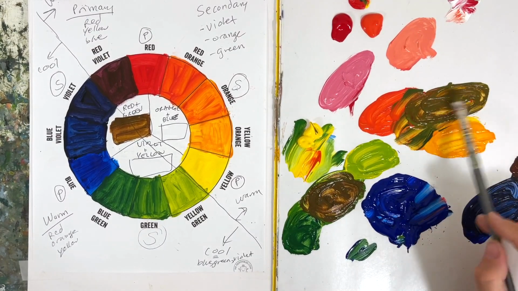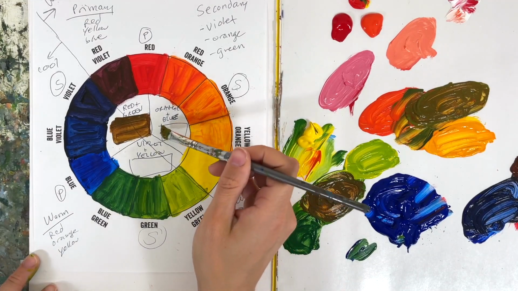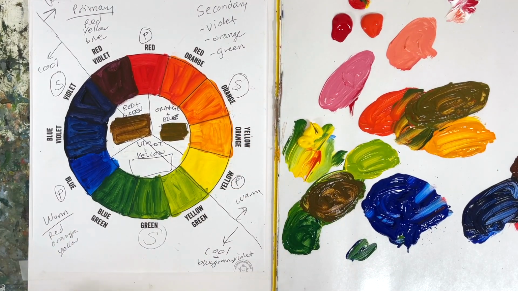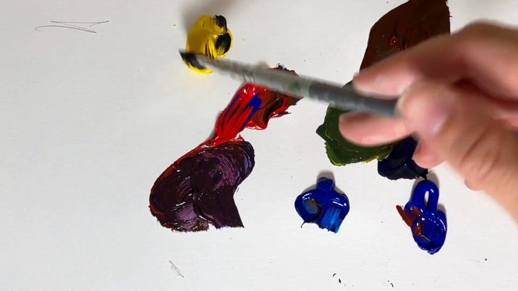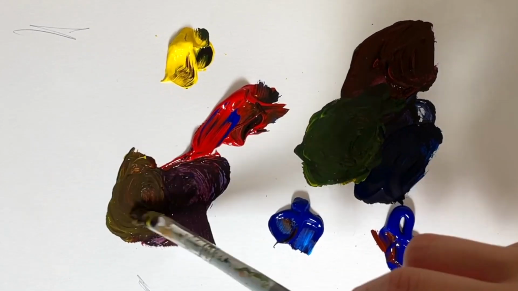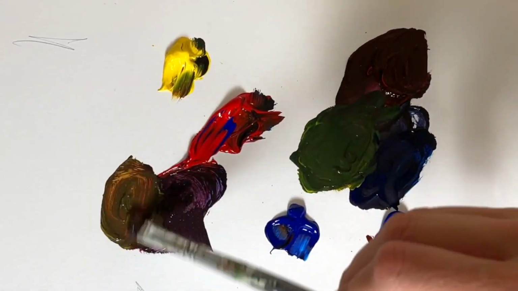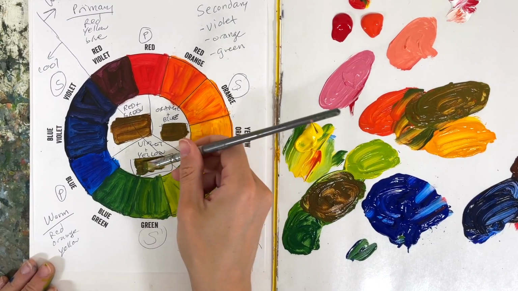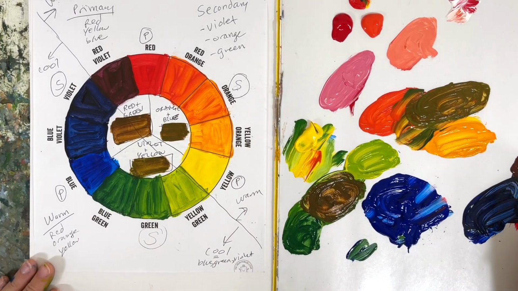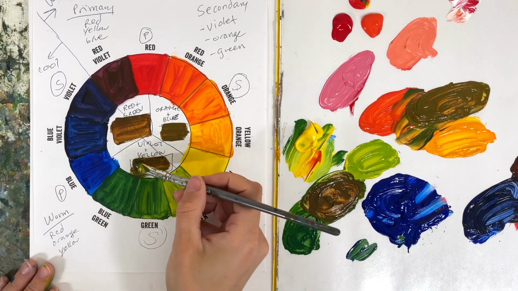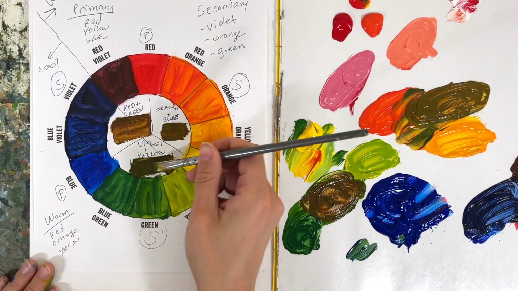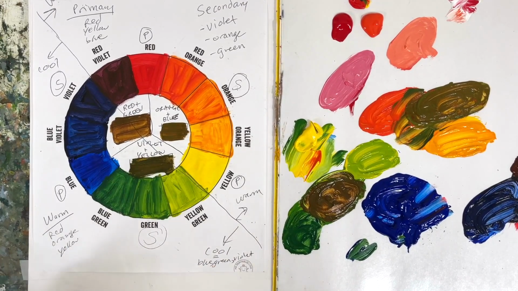There we go. Okay, here's orange and blue. It actually does look pretty similar. And then violet and yellow. Take some yellow. Nope, this was our violet. So they're all slightly different. But those are our three browns we made.